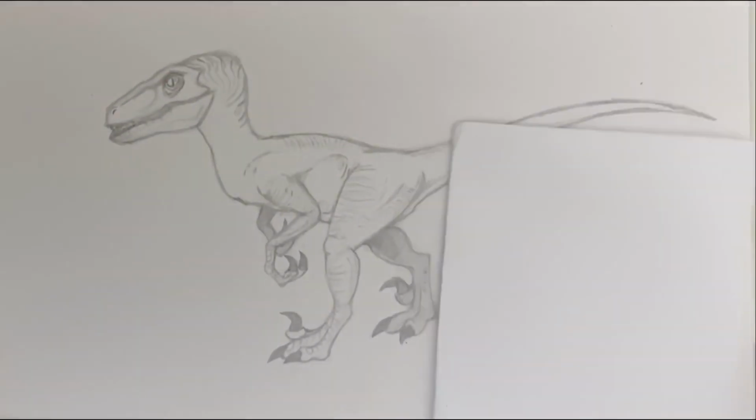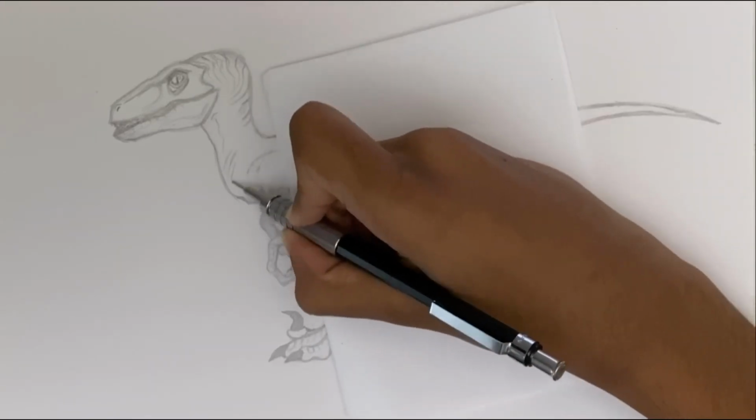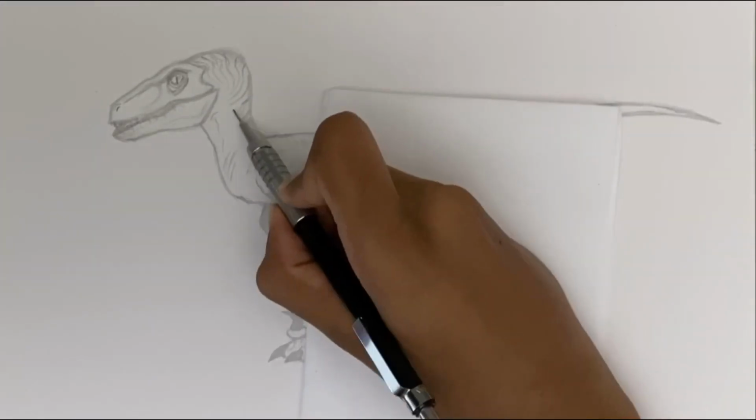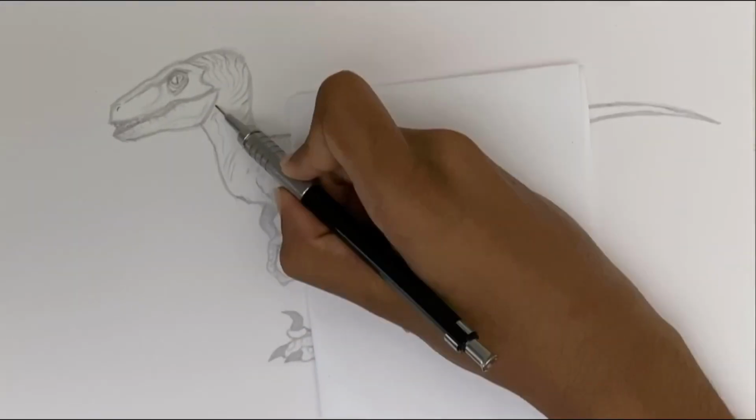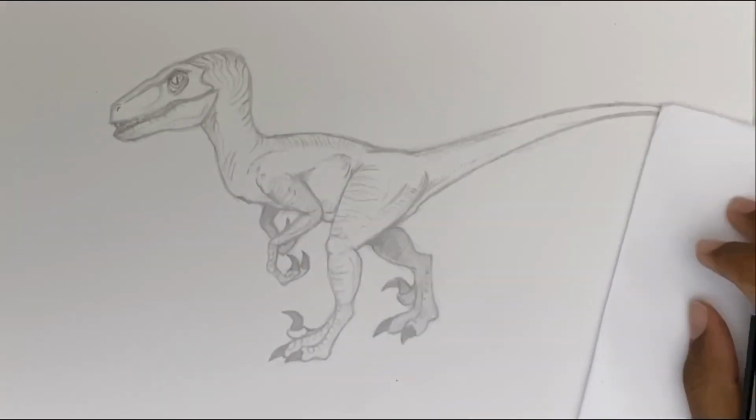And finally, after drawing all the muscle lines and the wrinkles along the neck and adding the ground for our raptor to walk on, we have finished our drawing.